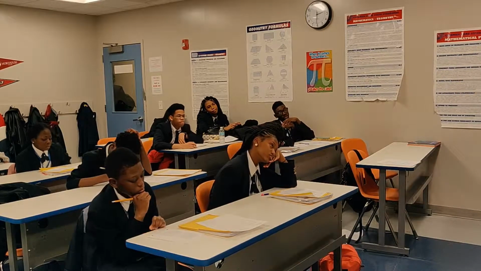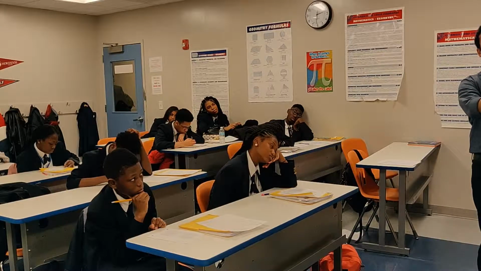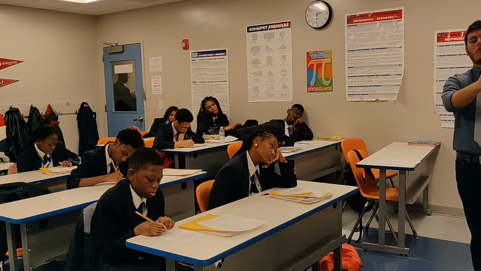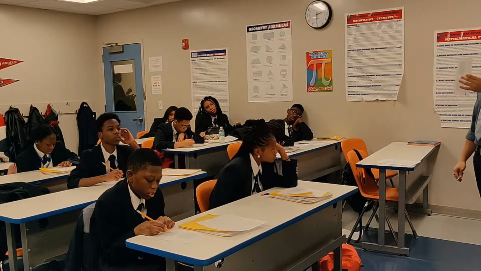So in order to figure out what coordinates that point is, let's assume for a second that this line turned into our x-axis and this line turned into our y-axis. So what are the coordinates of this new point? Somebody turn your paper around and tell me what the coordinates of this new point would be.